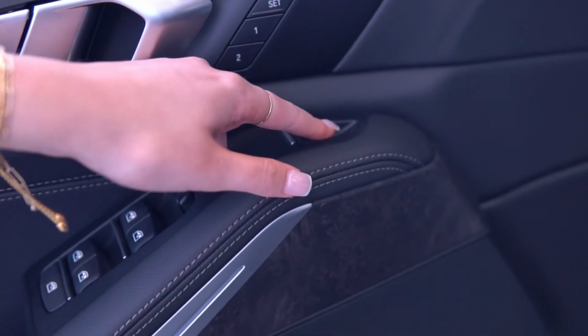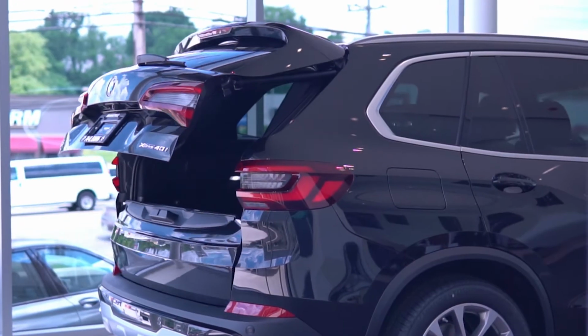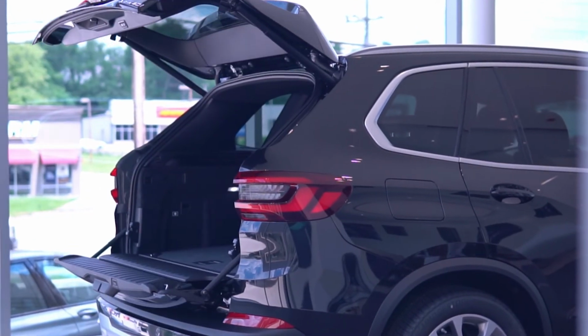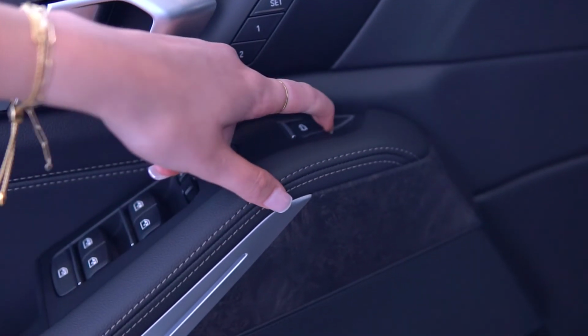On the driver's side door, there is going to be a switch to access the tailgate. To open the door, press down on the switch. To close the door, pull up and hold on the switch.